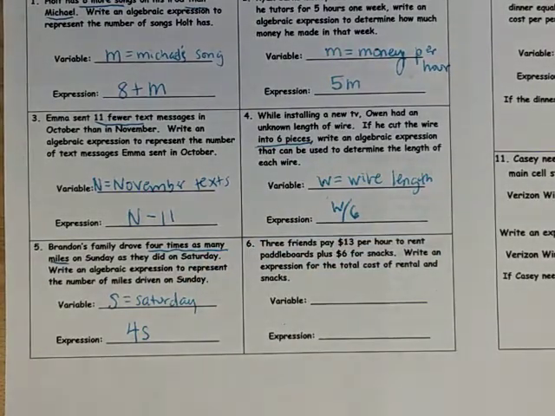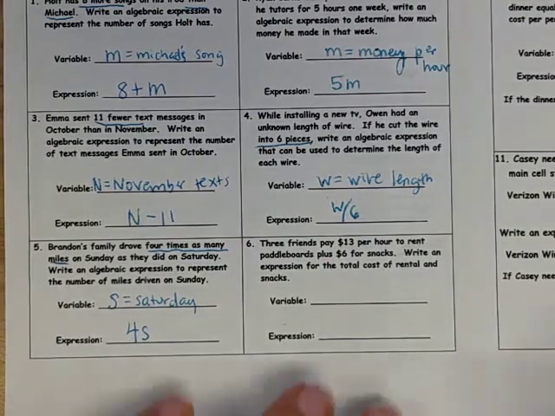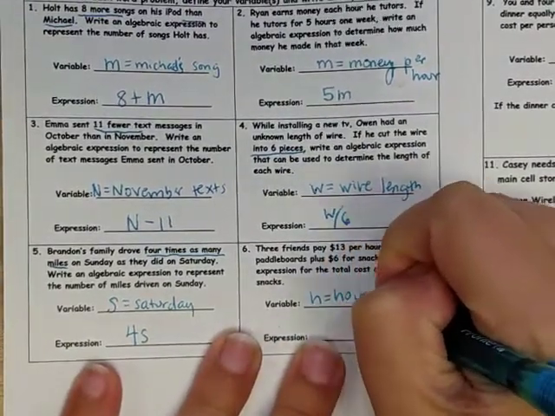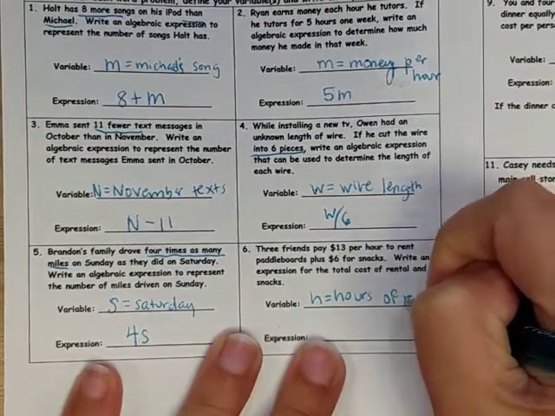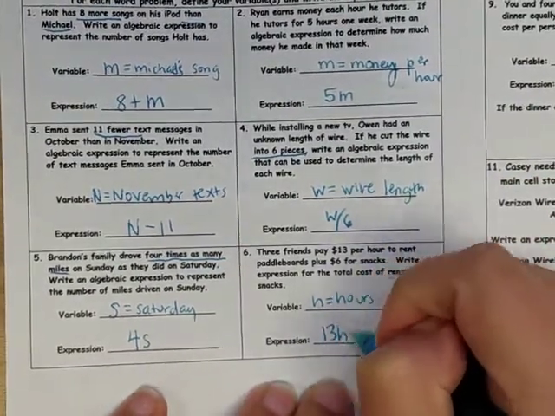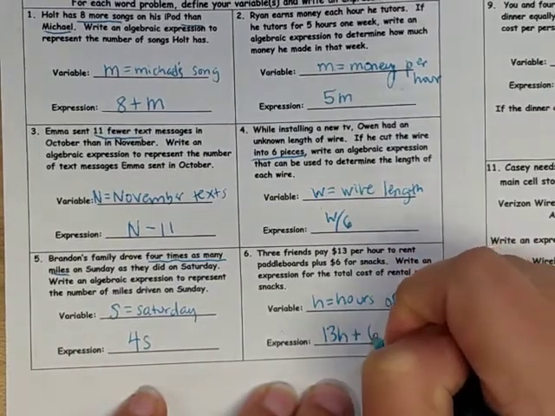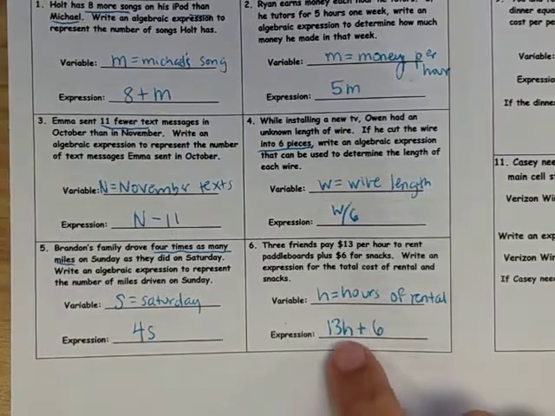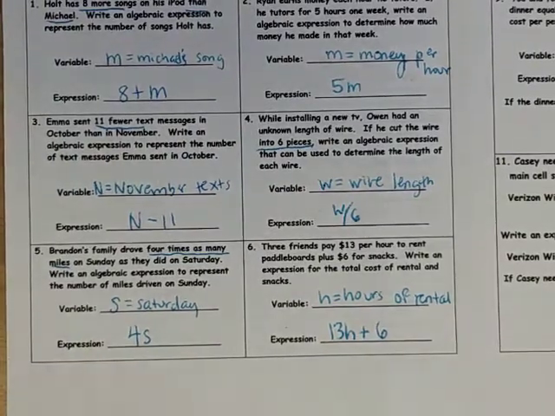The last one, 3 friends pay $13 per hour to rent paddle boards plus $6 for snacks. Write an expression for the total cost of rental and snacks. So what we don't know is our hours. Hours of rental. But we do know it's $13 an hour, plus we also had $6 of snacks. So there's our expression, $13 per hour plus your $6 for snacks.